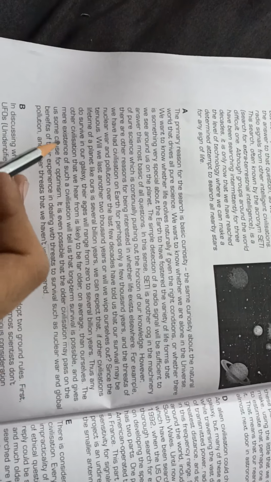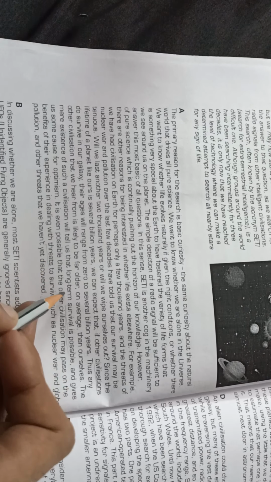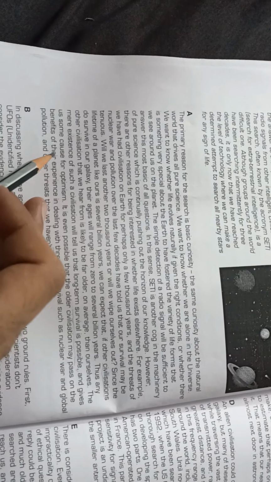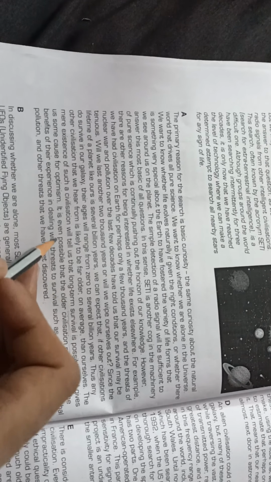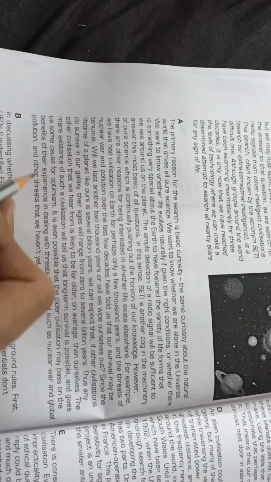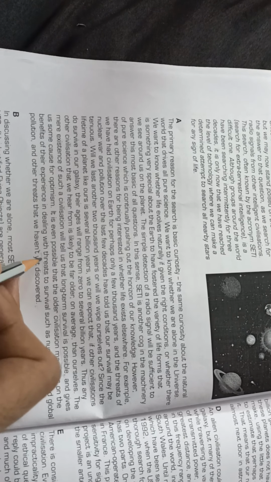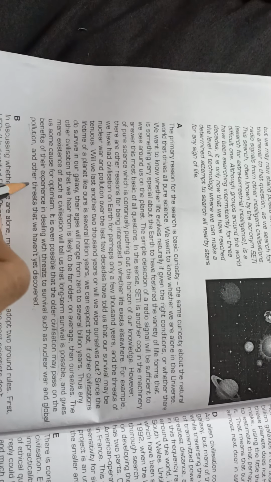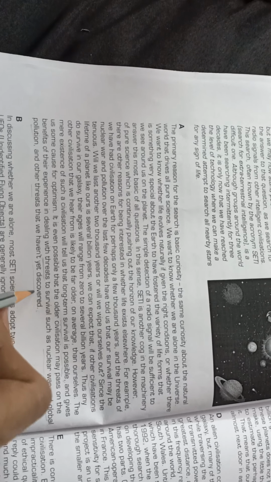The mere existence of such civilization will tell us long term survival is possible, and gives us some cause for optimism. It is even possible that the older civilization may pass on the benefits of experience in dealing with threats to survival, such as nuclear war and global pollution and other threats that we haven't yet discovered.